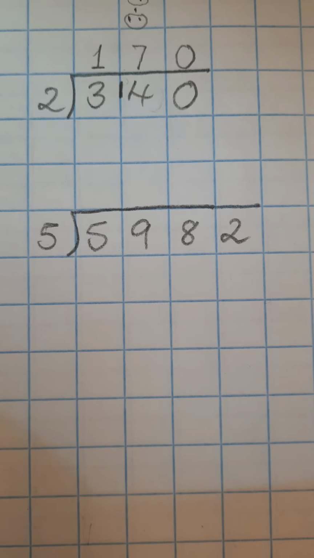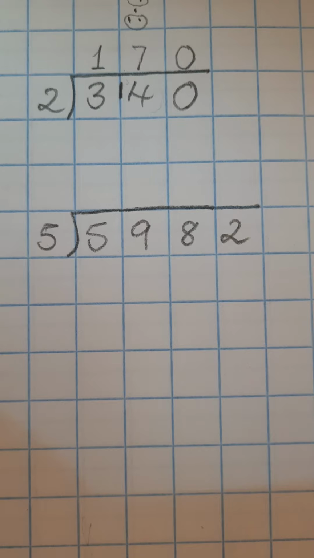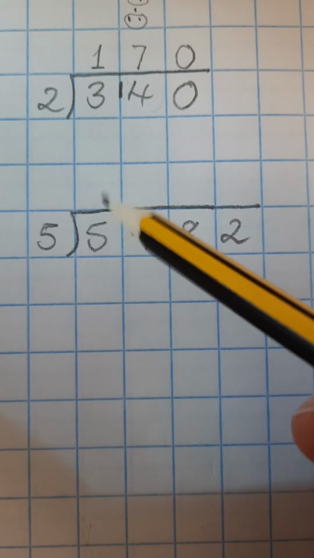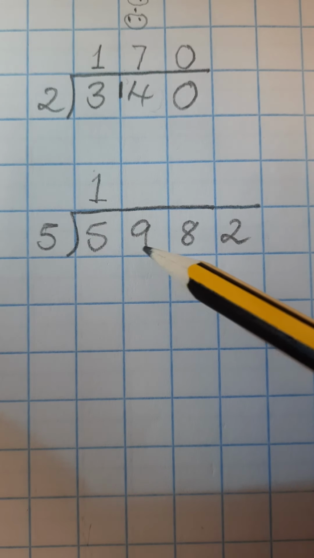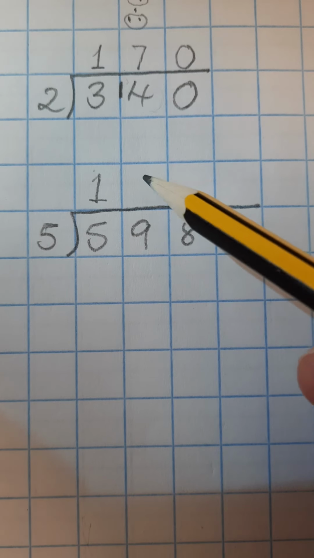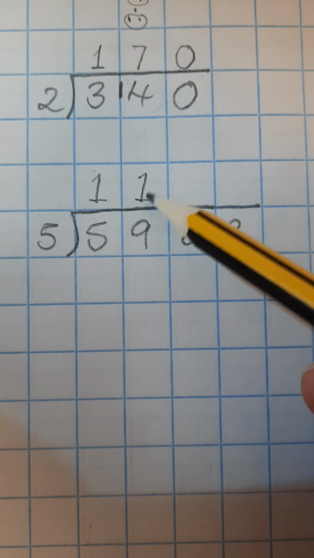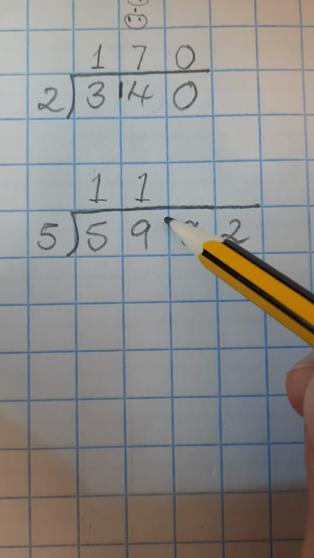Okay, now this one, first thing you notice, much bigger calculation. So let's have a look through it. Follow the same approach. How many groups of 5 go into this number here? 5, and that would be 1. How many groups of 5 go into this number here, which is 9? Well, we're going to have 1 group again, but this time we've got 4 to carry over.